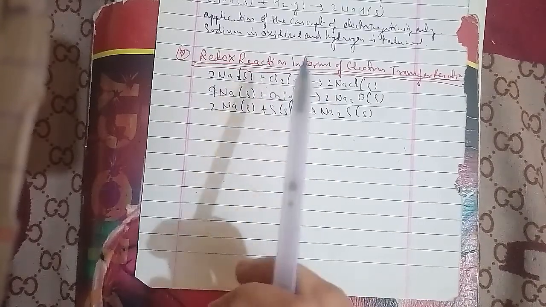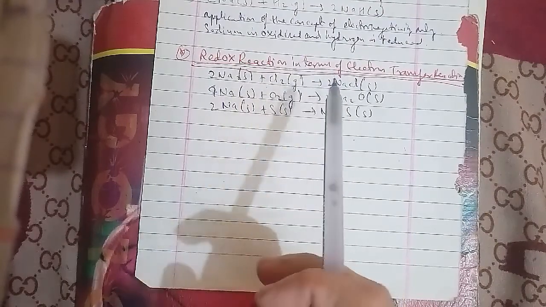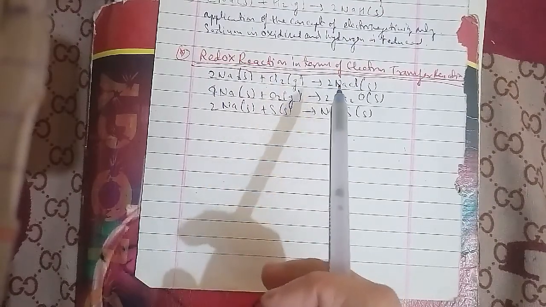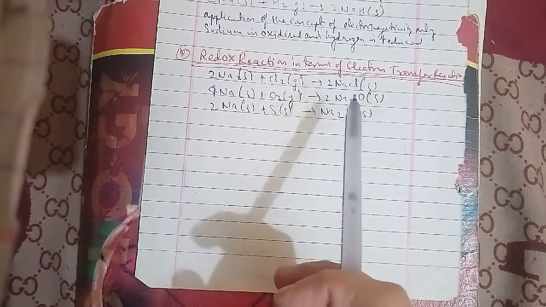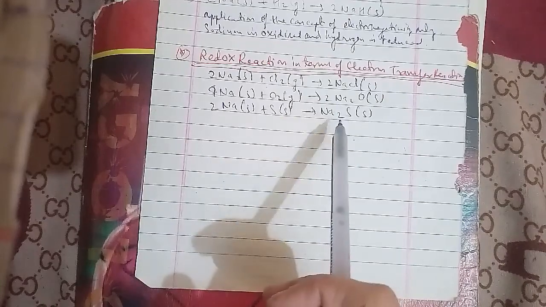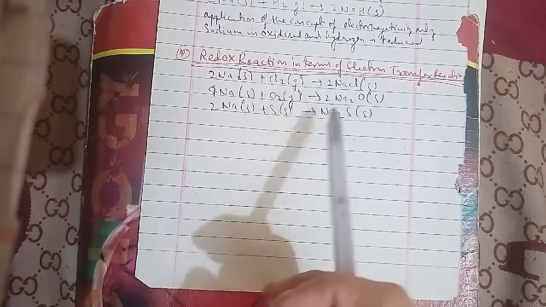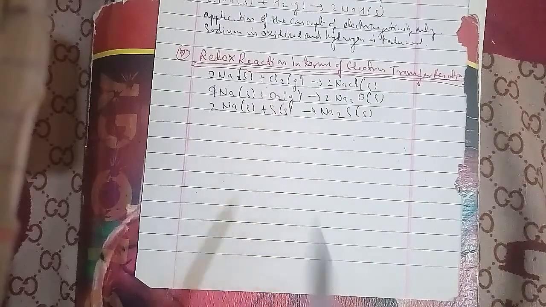So it will be 2Na solid plus Cl2. We had written this already, but in a different way: 2Na+Cl- solid. In this, as you can see, Na has lost an electron.